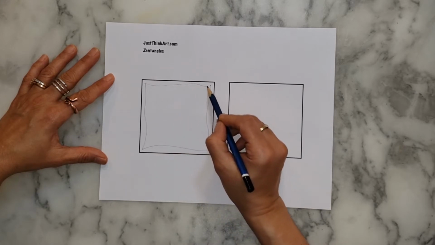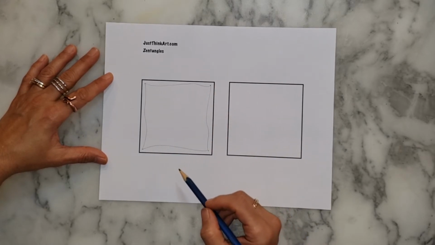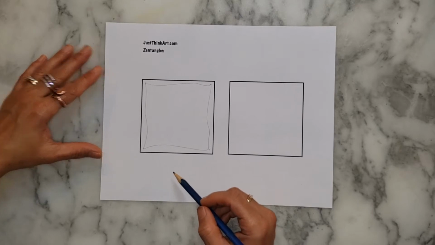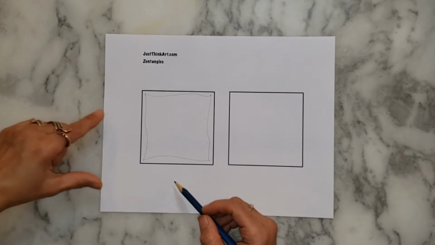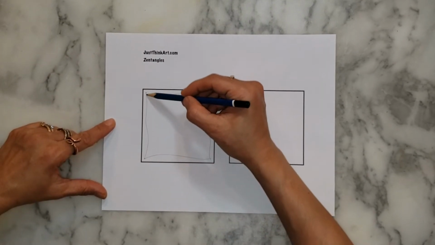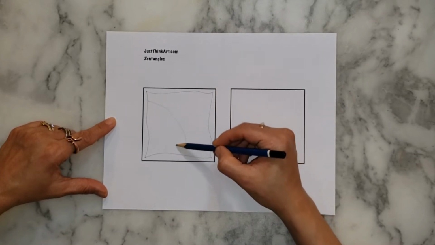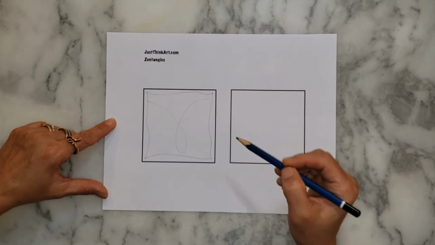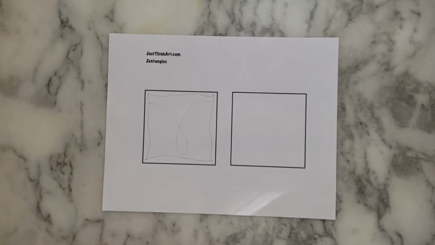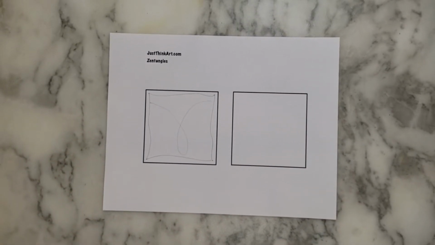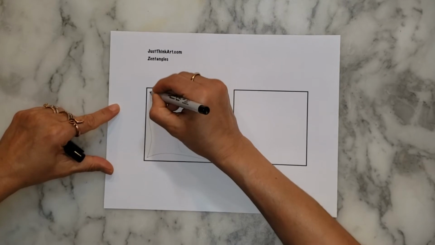And then we're going to create some kind of strings. Those are lines which are going to divide our paper into sections, our tile into sections. So here it is just a simple loop. And I'm going to take a thin Sharpie and outline these.